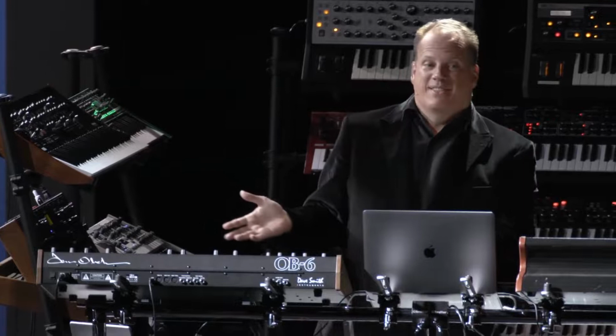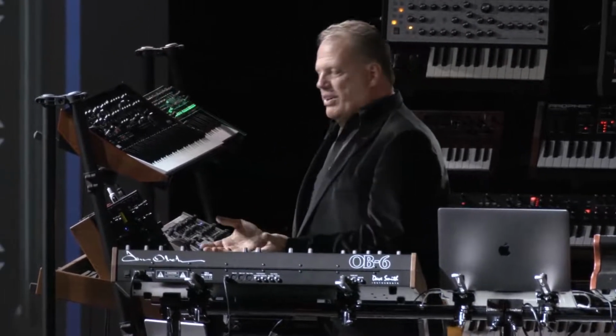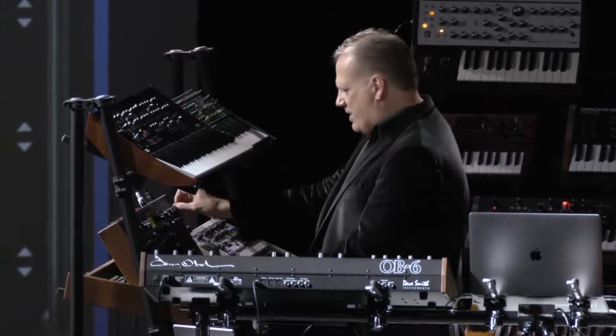And this is an old synth. This is a synth from the early 2000s. And it works just brilliantly. So let's check this out.